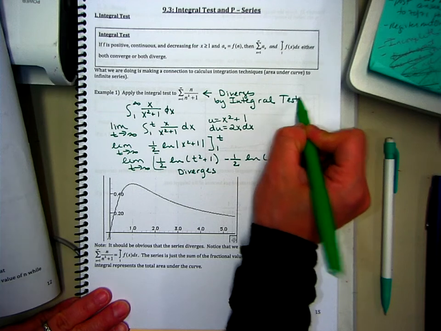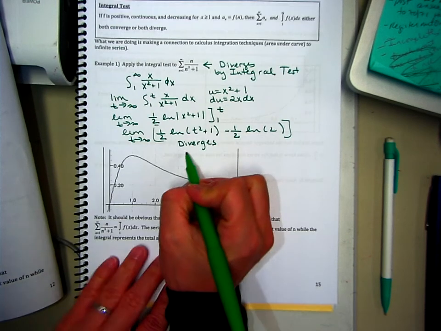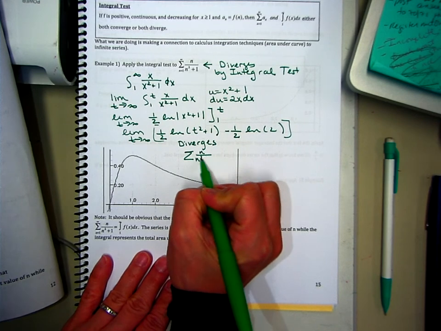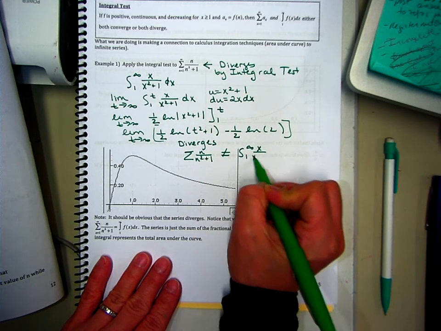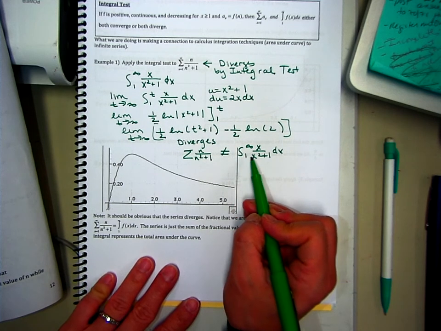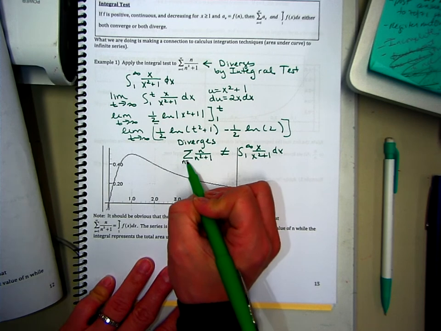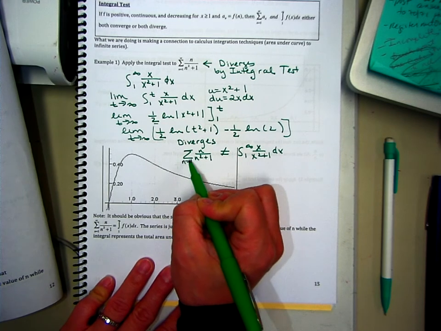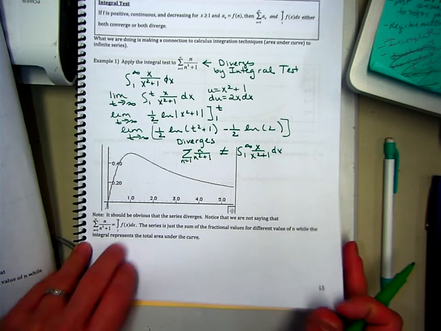Okay, the important thing to keep in mind is that the series does not equal the same value as the integral. Because in the integral, we're adding up an infinite number of things from 1 to infinity. In a series, we're only doing it for selected values, for when n is an integer, 1, 2, etc. So they're not the same value, but however, we can make the same conclusion about whether they converge or diverge. Okay. Let's try another problem.